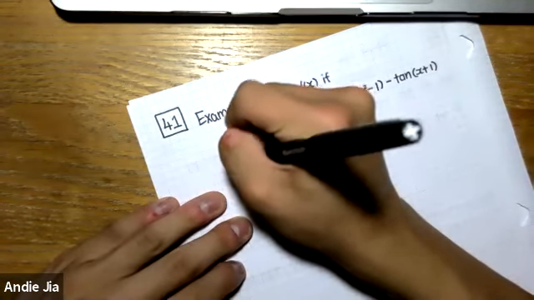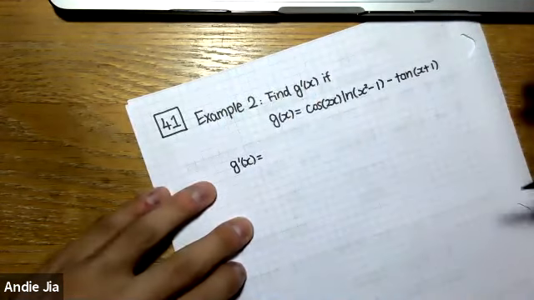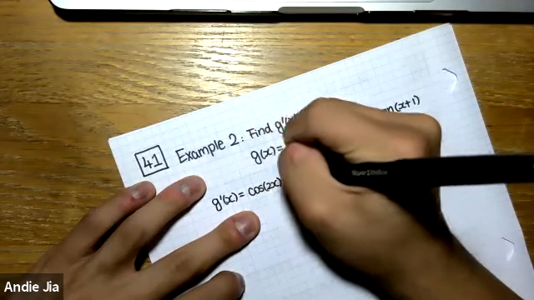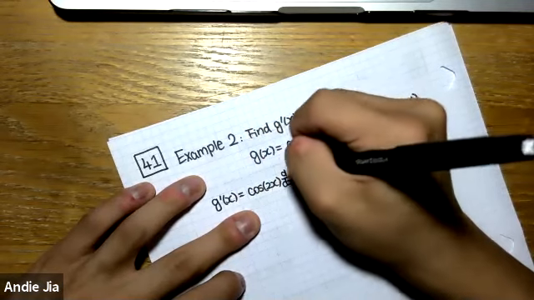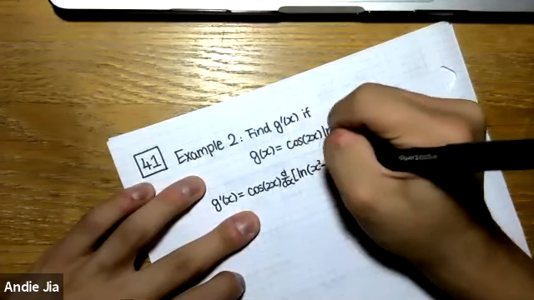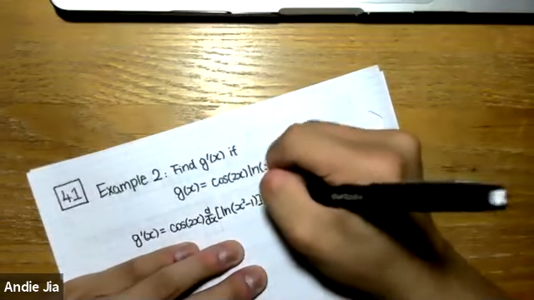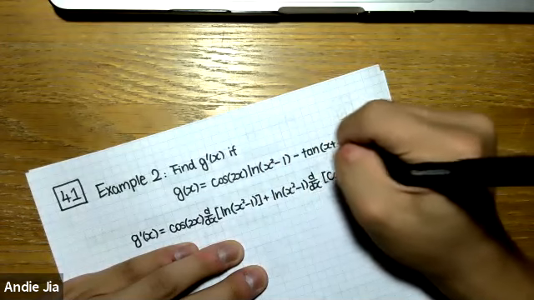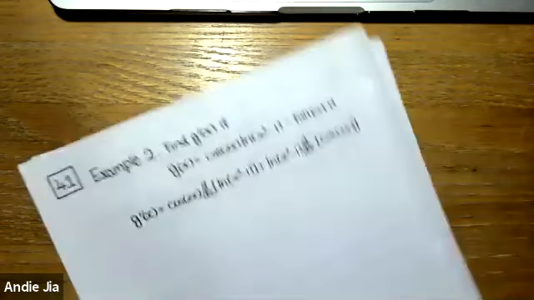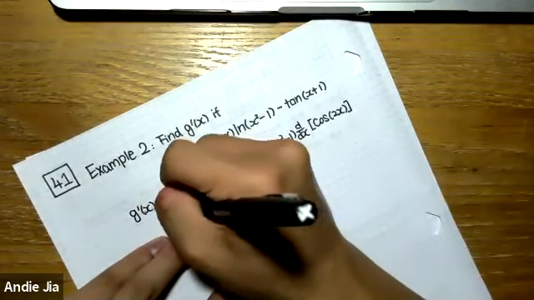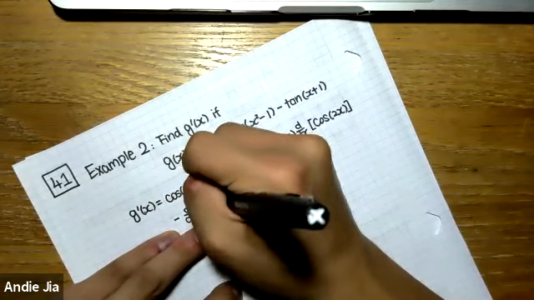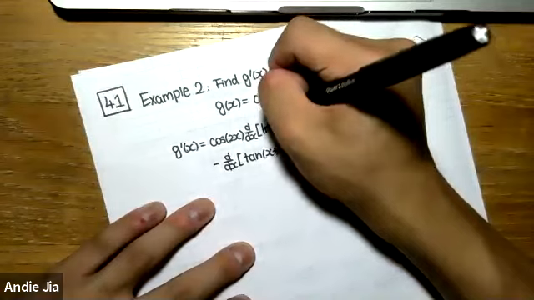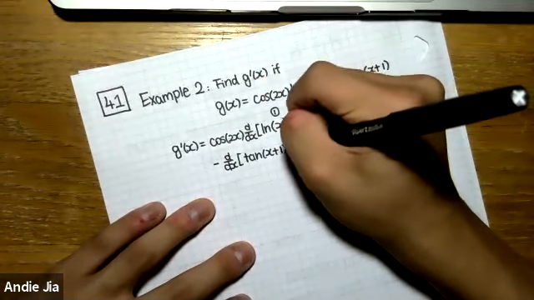So g prime of x is equal to cosine of 2x times d dx of natural log of x squared minus 1, plus natural log of x squared minus 1 times d dx of cosine of 2x, minus d dx of tangent of x plus 1. We do it in three parts here.